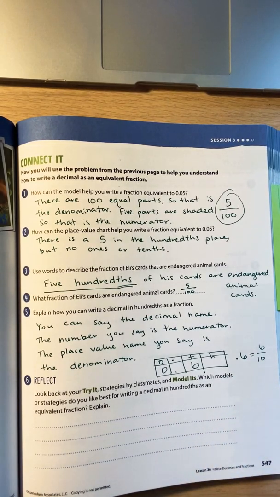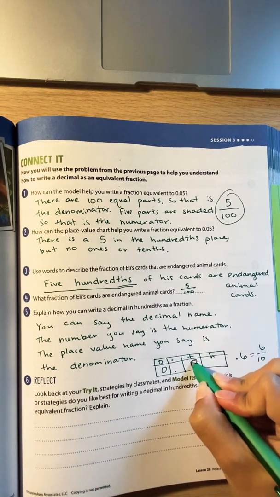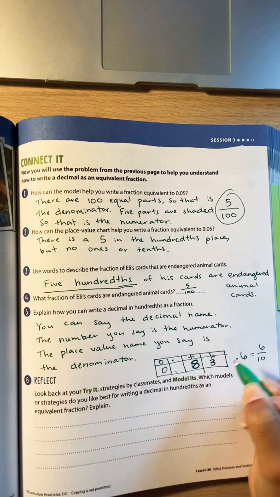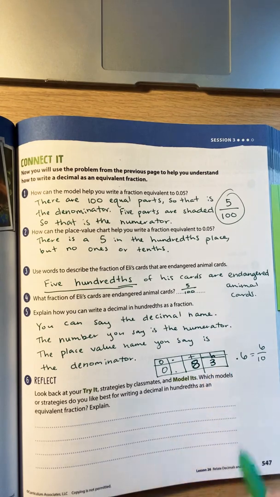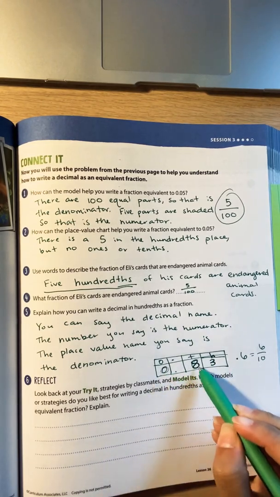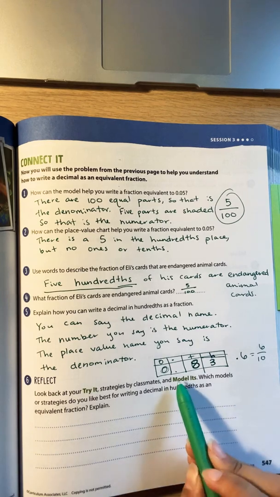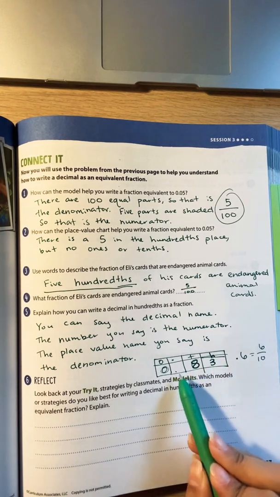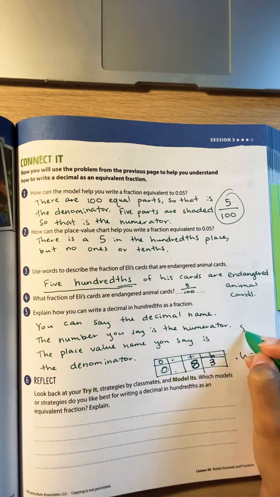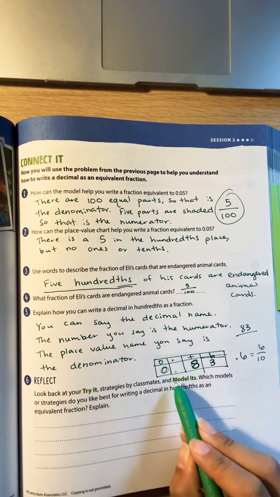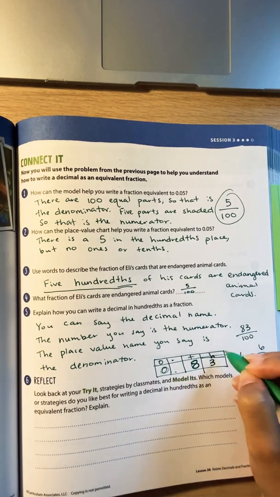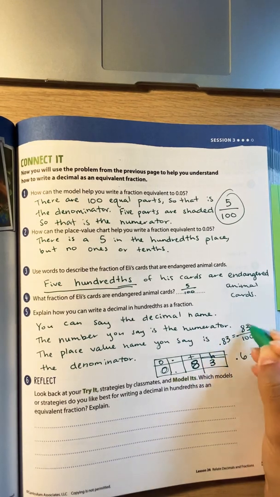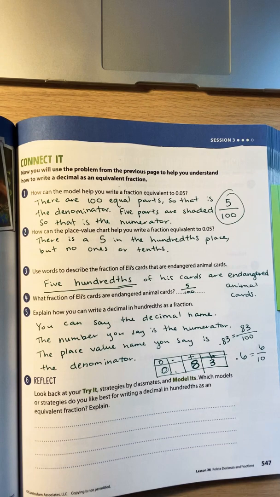Okay? What if it was, let's change this to an 8, 83, okay? Put a 3 in the hundredths place. So now if it was 0 and 83 hundredths, okay, 83 hundredths. So the number I said was 83, so that's my numerator. The place value I said was hundredths, 83 hundredths. So 83 hundredths equals 83 hundredths. Okay, hopefully that makes sense. It's just how you say it.